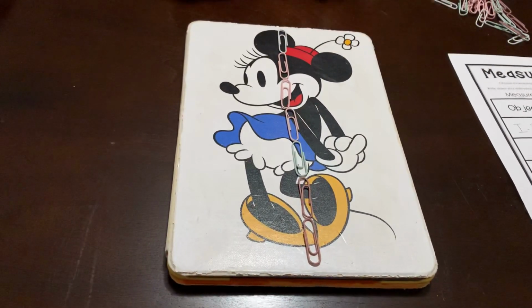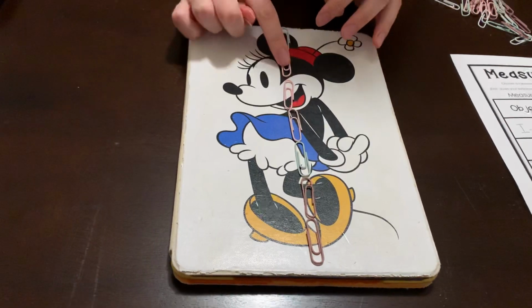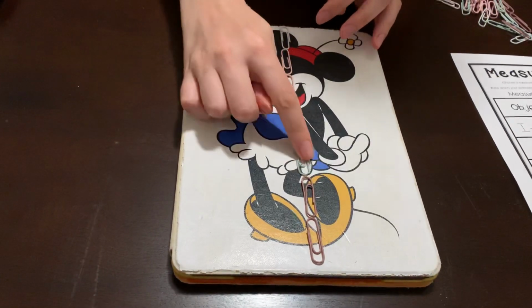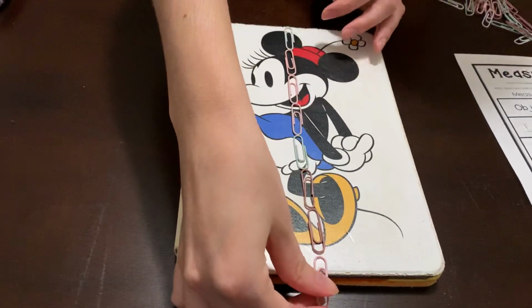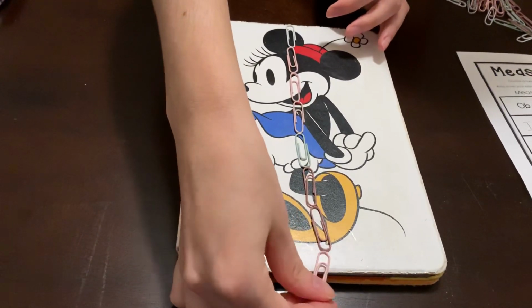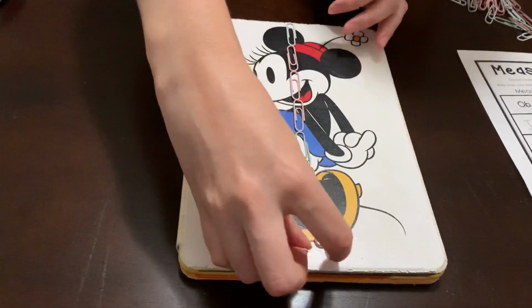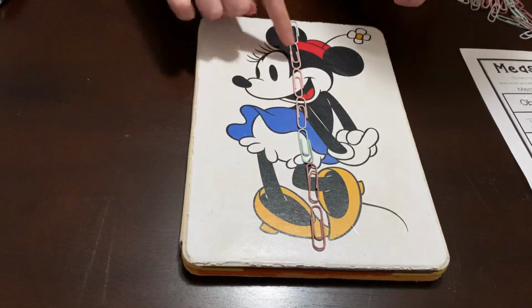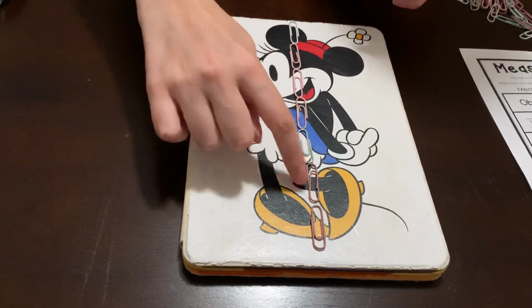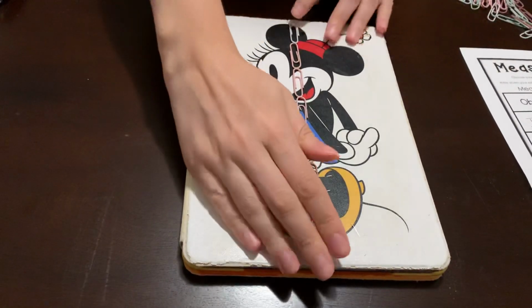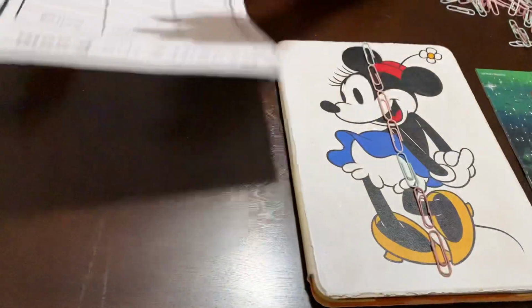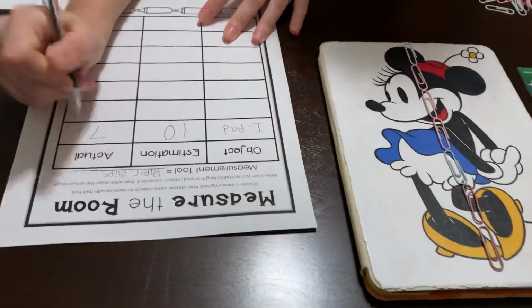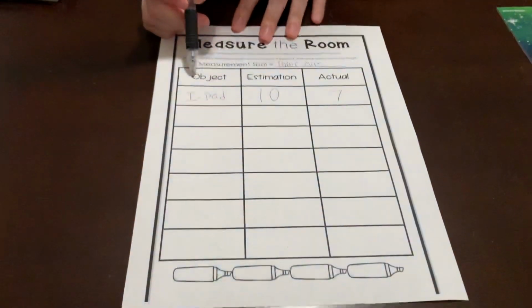Okay, and it looks like, well, I could move this up a little bit. It looks like my last paper clip doesn't fit, so it's going to take about, let's see, 1, 2, 3, 4, 5, 6, 7. It's about 7 paper clips long, my iPad. So in the box here, I'm going to write a 7. So I have my object, iPad.